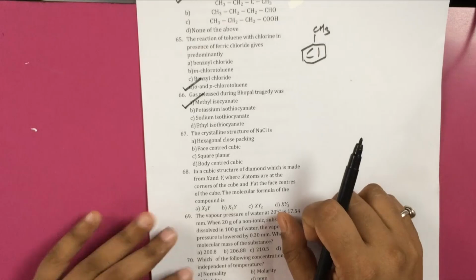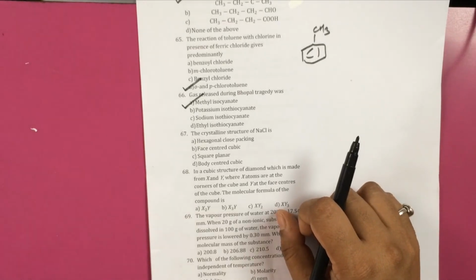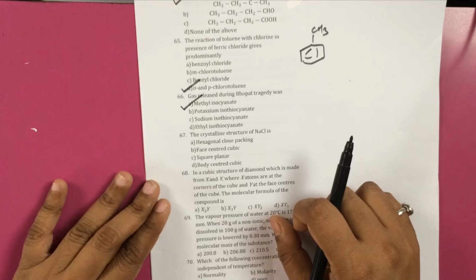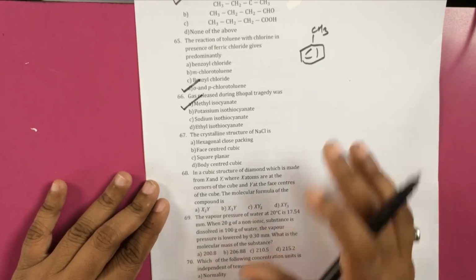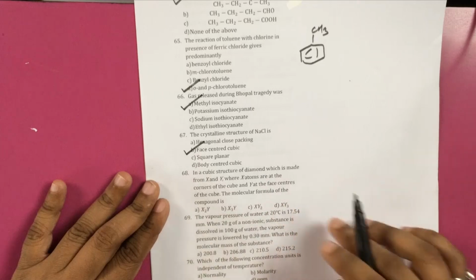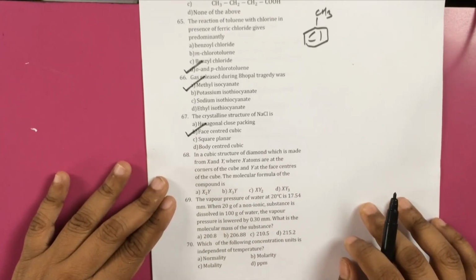Question number 67. The crystalline structure of NaCl. NaCl has FCC packing containing 4 Na+ and 4 Cl-. Each Na+ is surrounded by 6 Cl-. So this is FCC packing, face centered, option B.